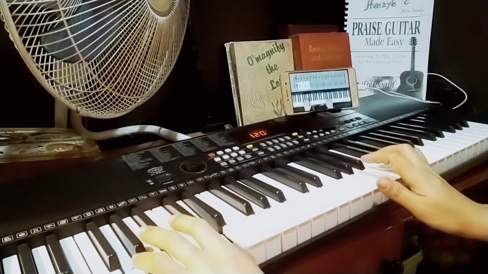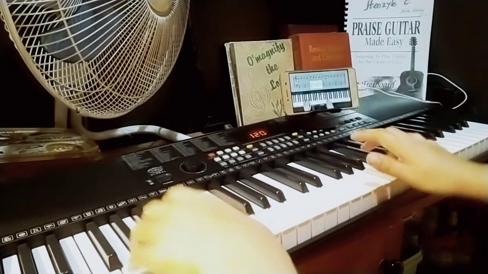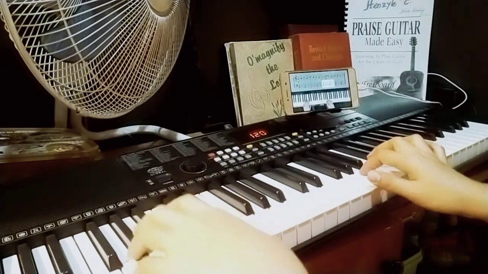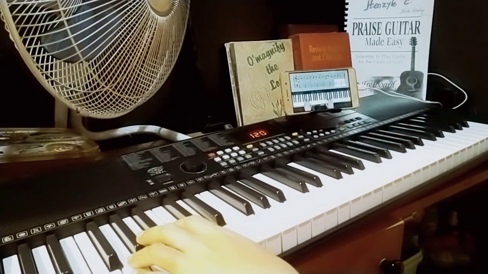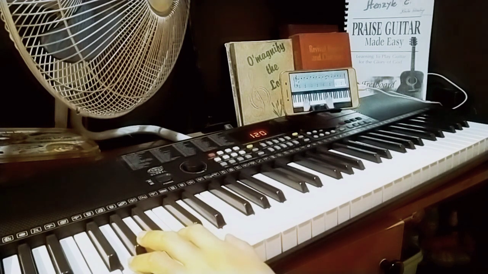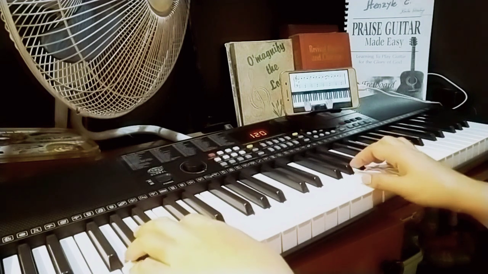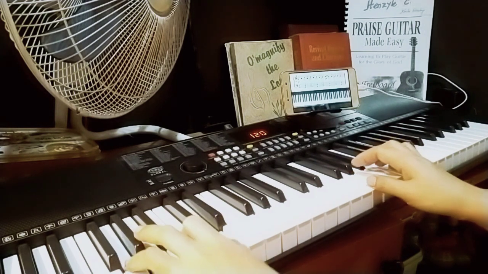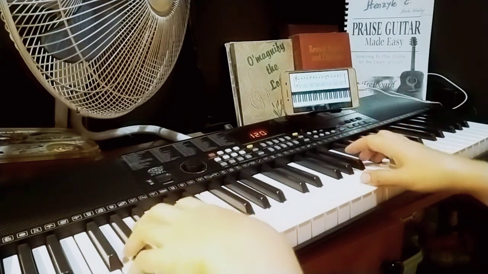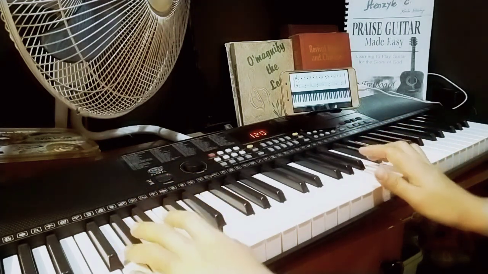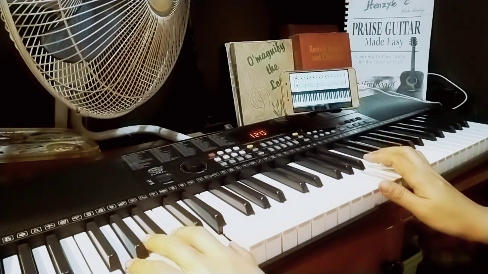Now forte. 1, 2, 3, 4. Good. Now I want to remind you that louder does not mean faster. Sometimes when we go back to forte, we want to charge ahead, but that's not correct. Softer and louder doesn't mean faster and slower. We want to keep one steady beat throughout. Just change the dynamics without changing the speed.